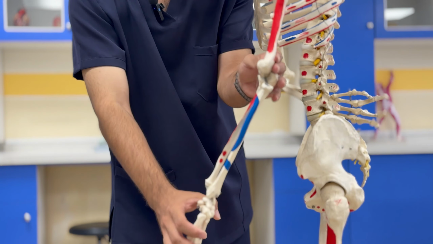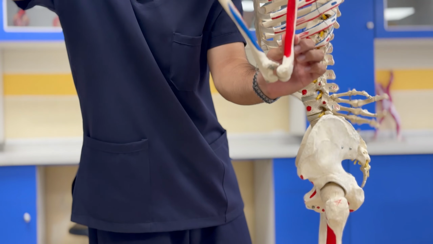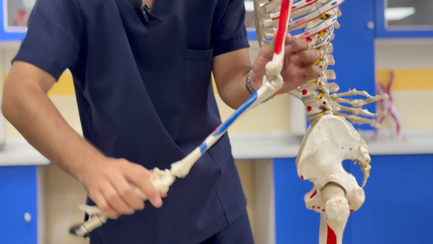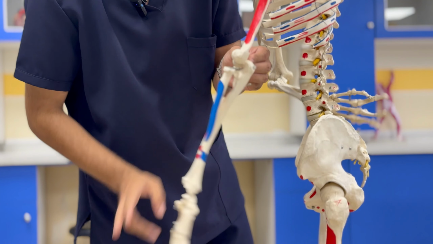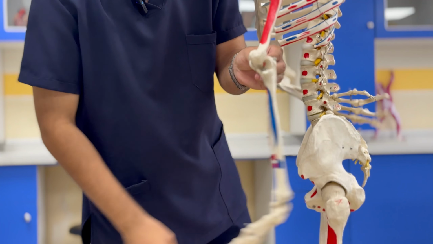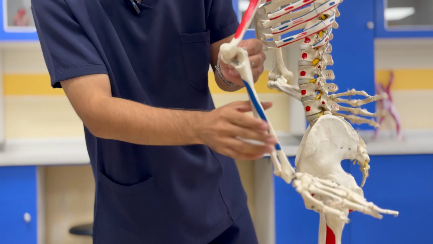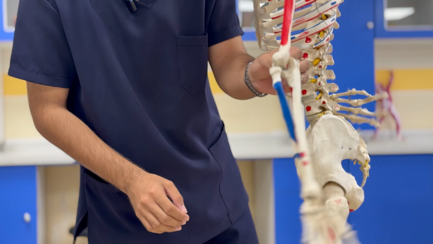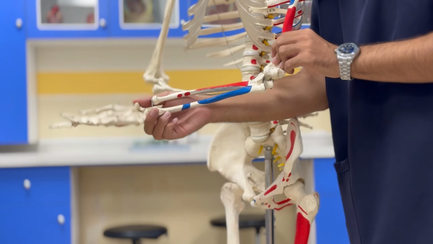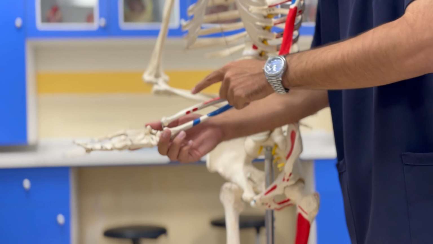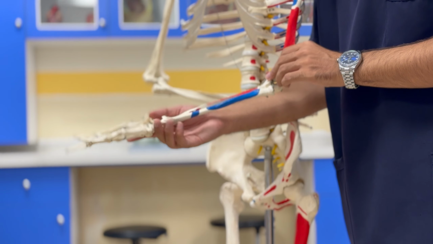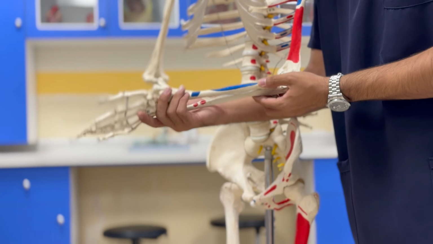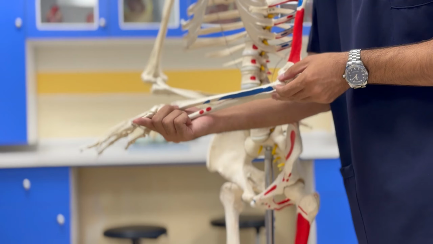In the elbow, we have elbow flexion and elbow extension. It has limitation, guys, but these are simple movements. In the forearm, we said we have radius and ulna. These two bones allow us pronation and supination.